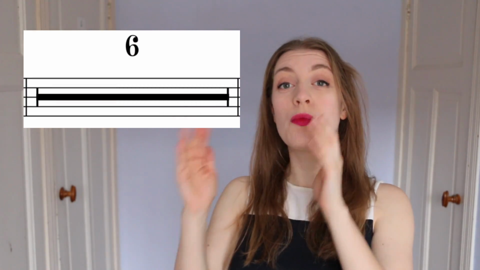If you have lots of bars of rest after one another, you might just notate 1 bar but put a number above it, and that's the number total.